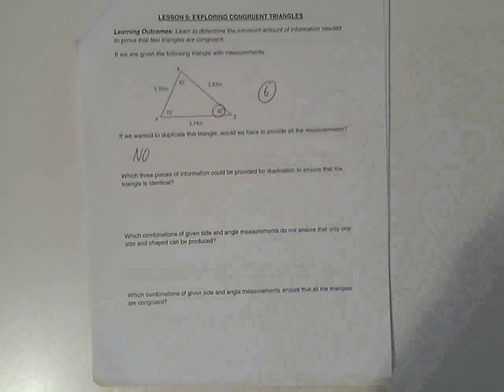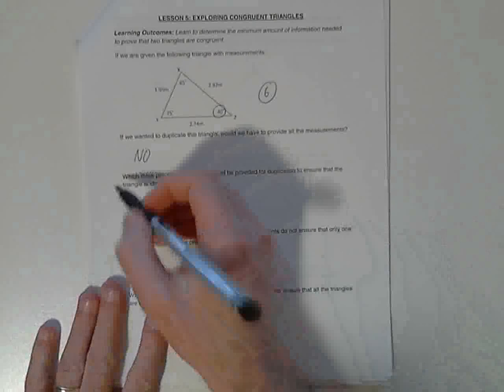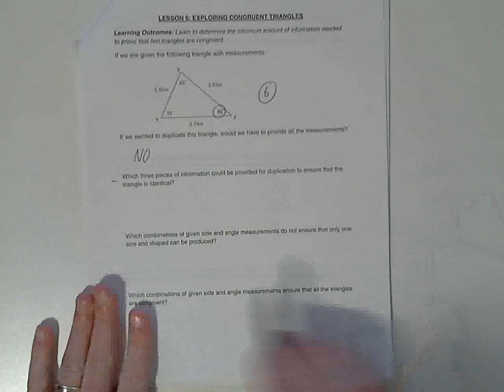So which 3 pieces of information could be provided for duplication to ensure that the triangle is identical? I actually kind of want to come back to this question. We'll come back to this one later. I actually prefer this one.